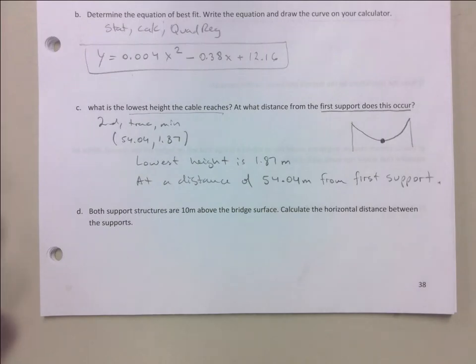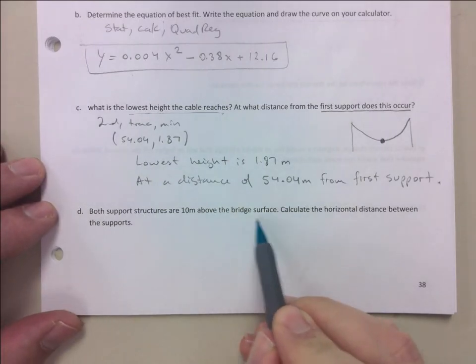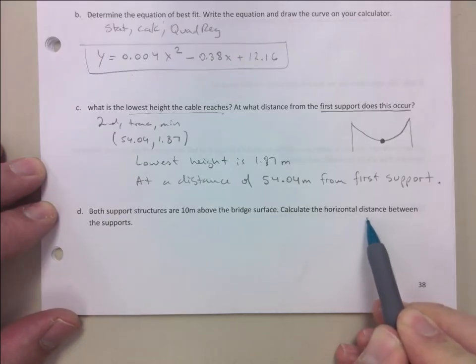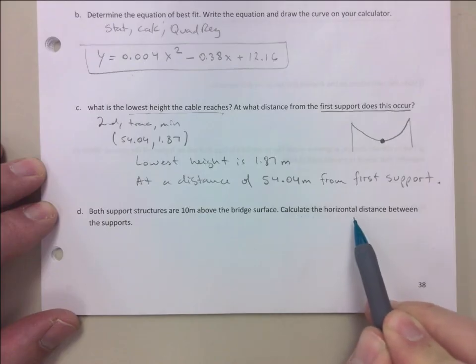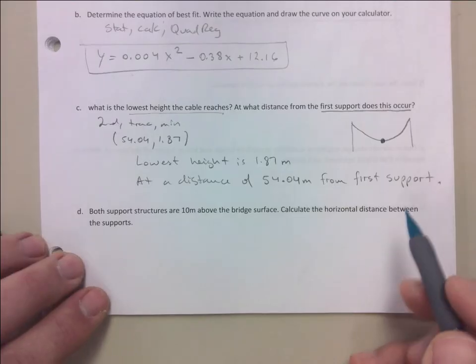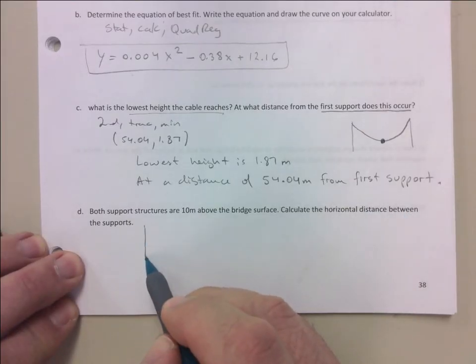Both support structures are 10 meters above the bridge surface. Calculate the horizontal distance between. How would you find that? So let's do this again.